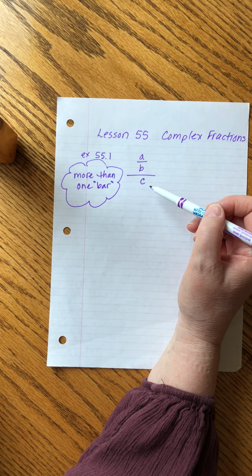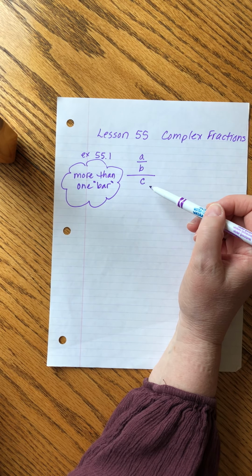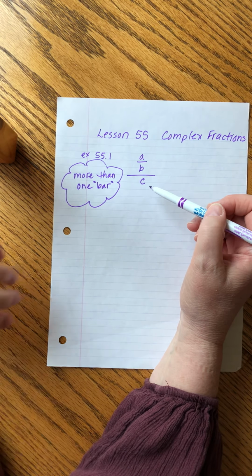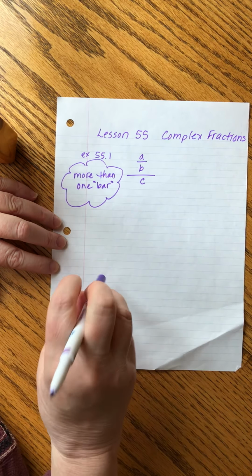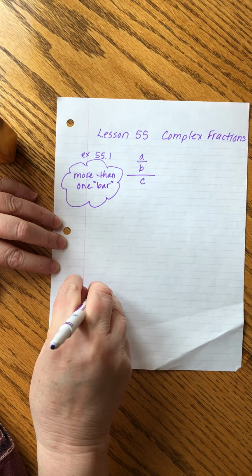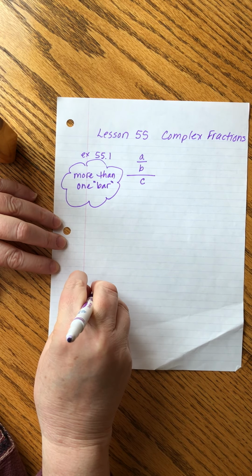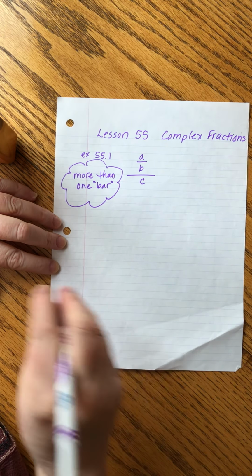John makes his a little bit darker. You can usually tell in the book, but make sure that in your own homework you make a very distinct difference between those so that you won't confuse yourself about which is the big bar and which is the little bar.